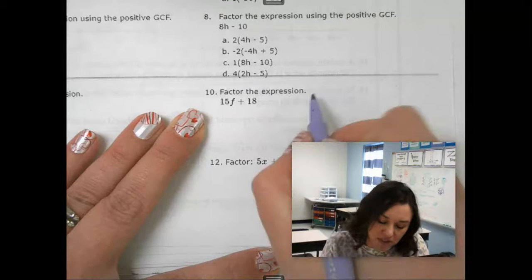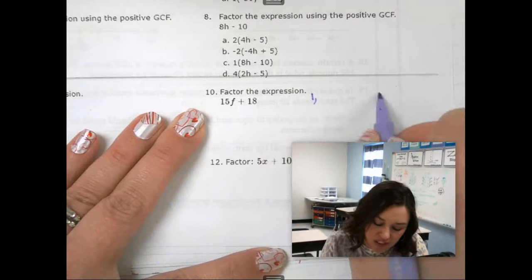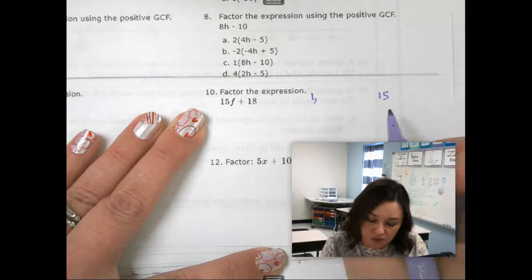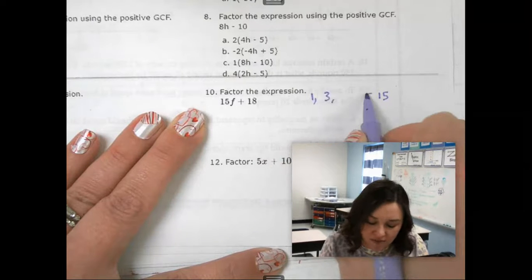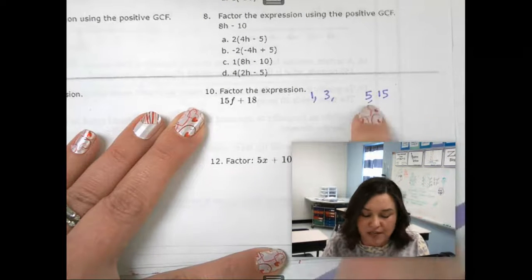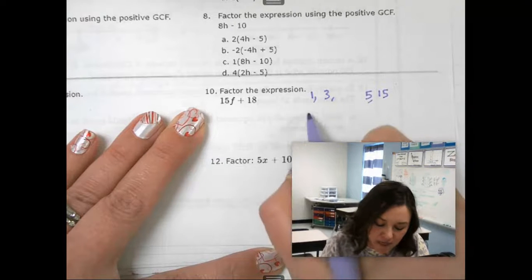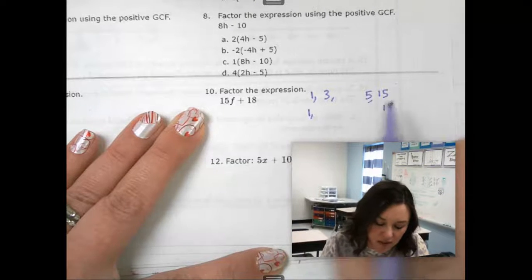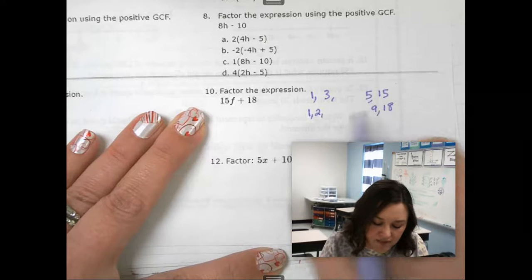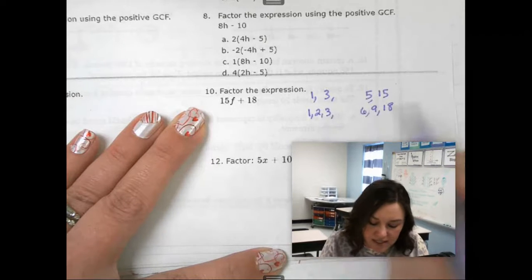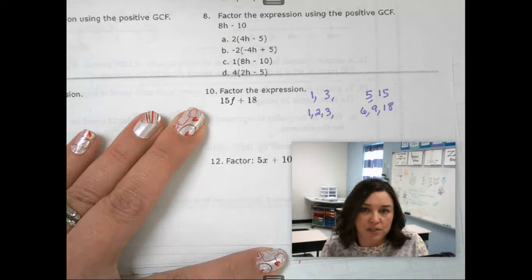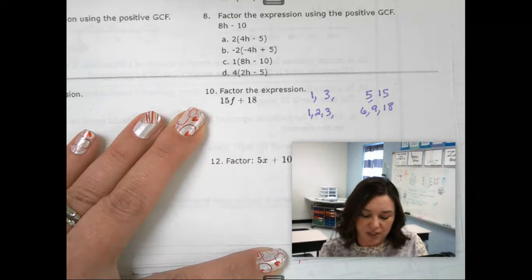What you might have to do is, again, list it out. 1 and 15, 2 won't go into it. 3 and 5, 4 won't go into it, and we've already got back up to 5, so that's all that'll go into 15. For 18, we've got 1 and 18, 2 and 9, 3 and 6, 4 won't go into it, 5 won't go into it, so we're done. So what's the largest one they both have in common?